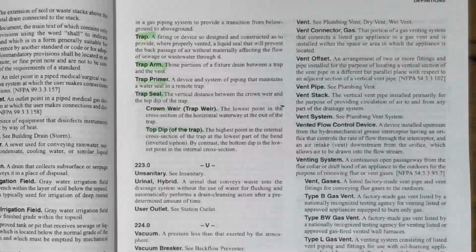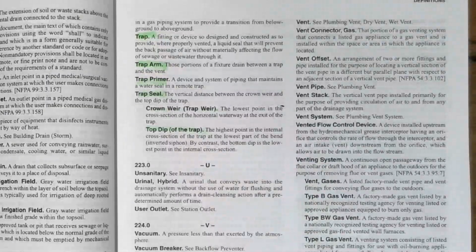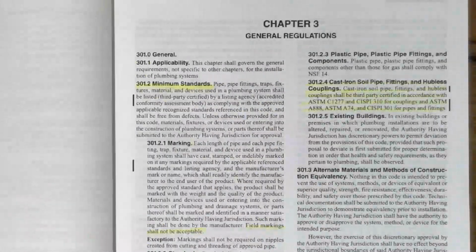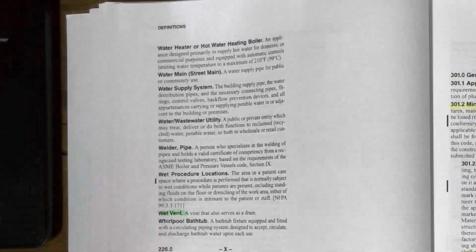It's the highest point in the internal cross section of the trap at the lowest part of the bend, inverted for siphon. By contrast, the bottom dip is the lowest point in the internal cross section. So that's that. We're not getting there yet. We're over here.